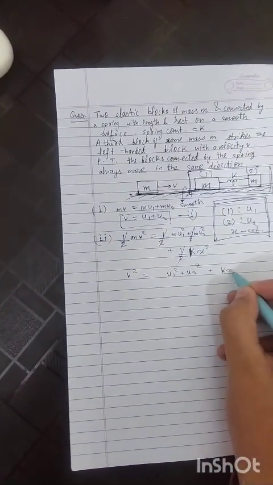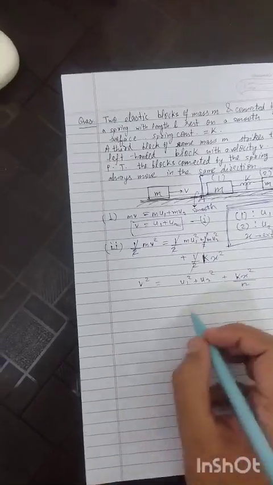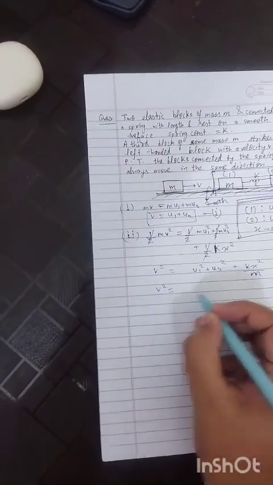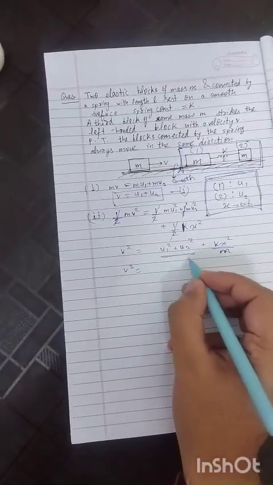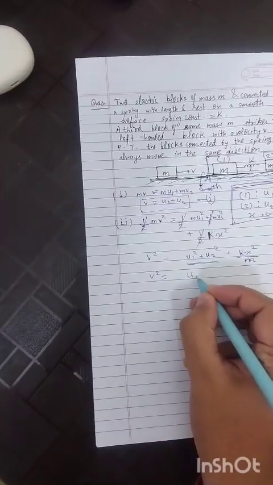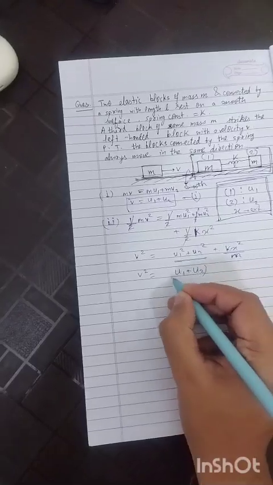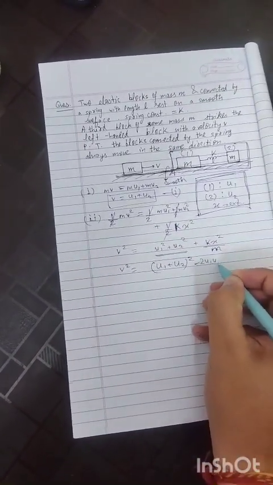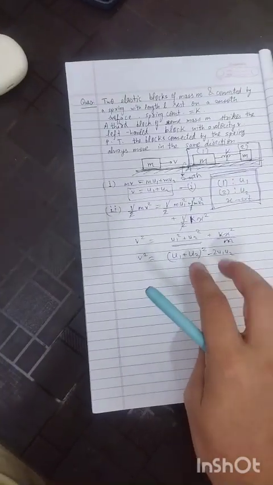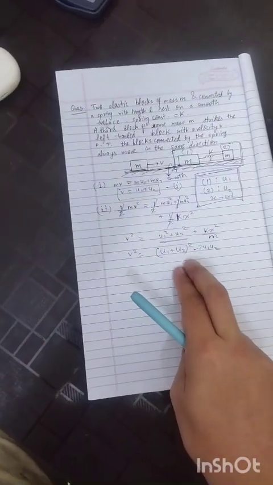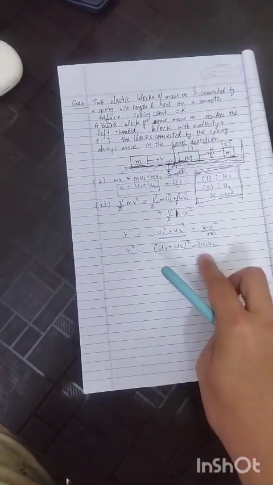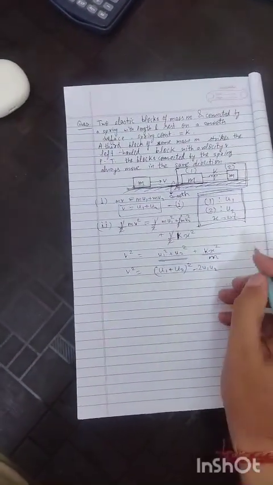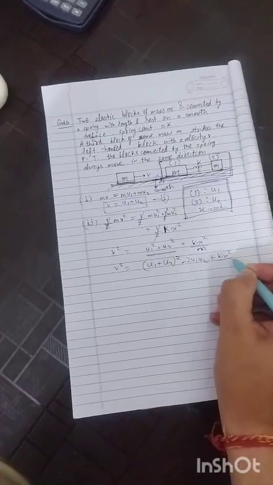You can cancel m here, and so here v square is going to be, now this u1 square, I can complete a square here, okay, and this expression is equal to this. This is straightforward. You expand this, you get u1 square plus u2 square plus 2u1 u2. You already have I wrote minus 2u1 u2 here. Both of them get cancelled, you get the same thing. So this thing is this thing, kx square by m.